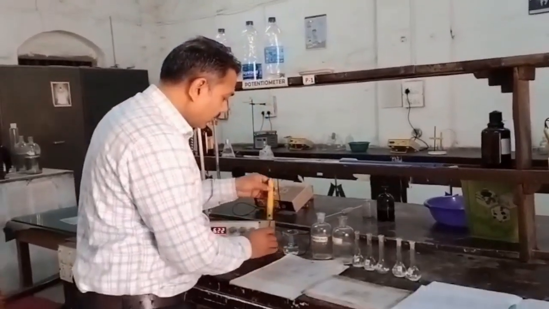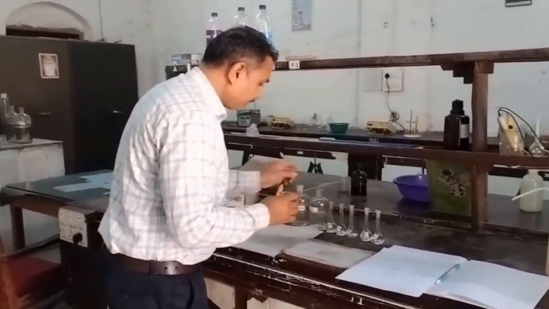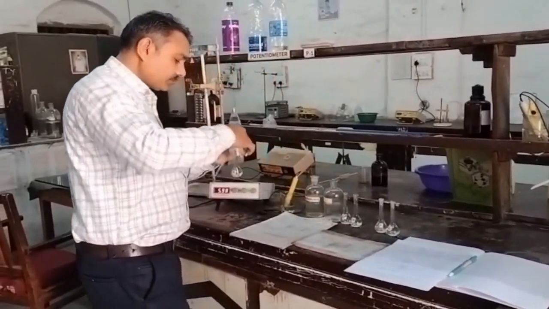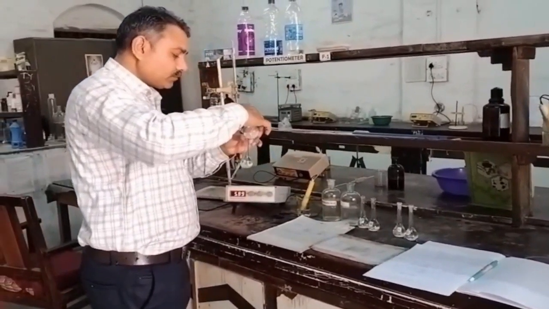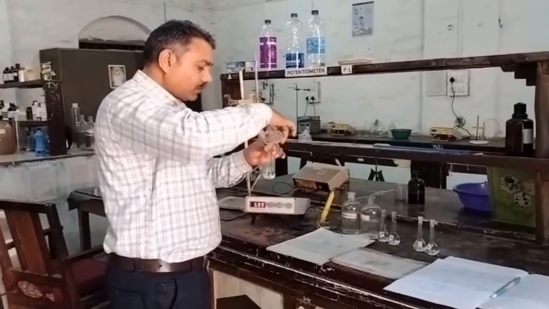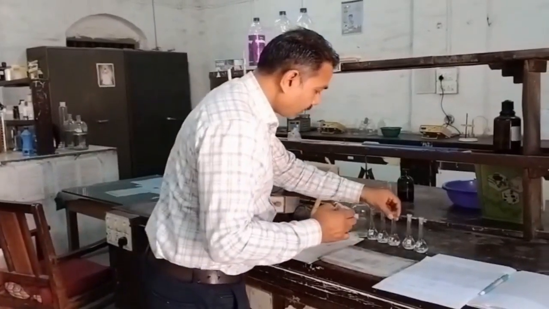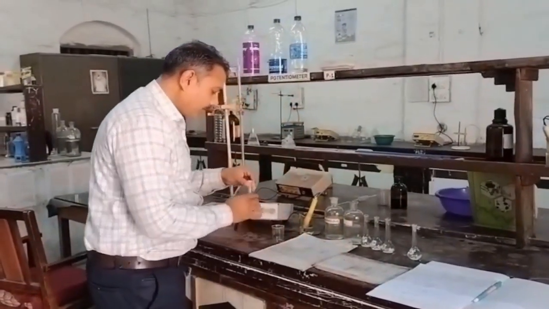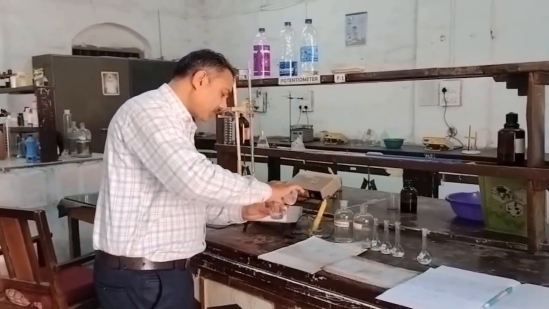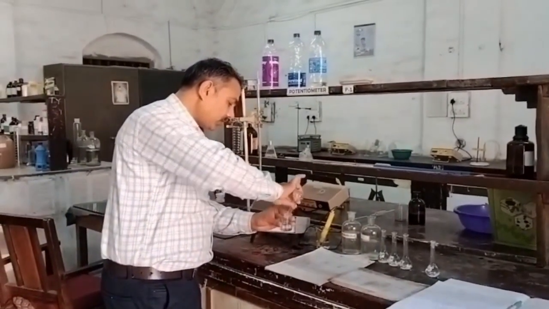Now again remove the solution. Now I am going to add buffer D or buffer number 4 into the beaker.